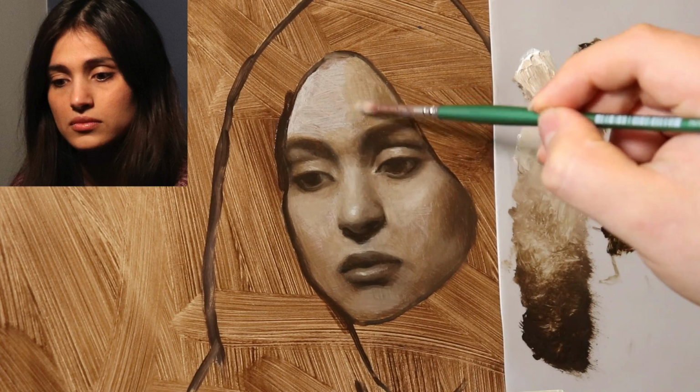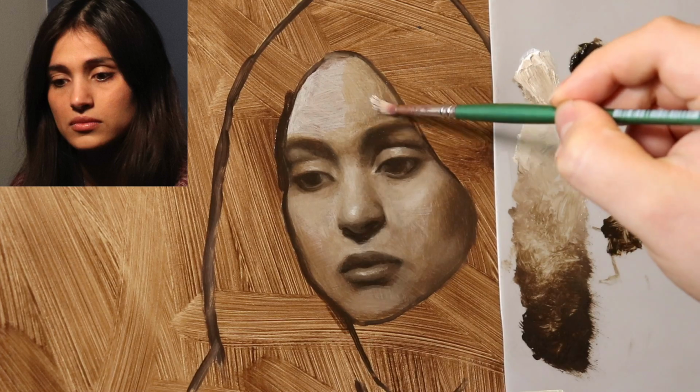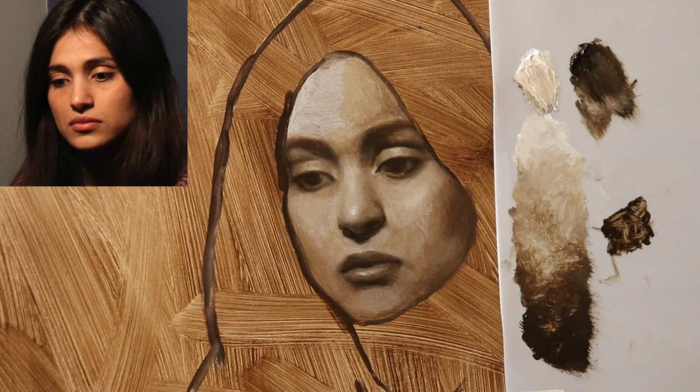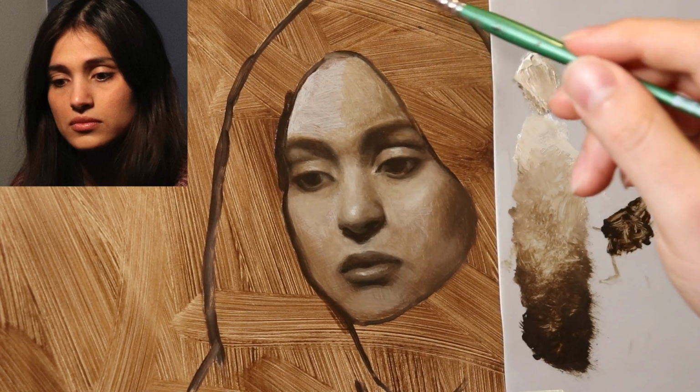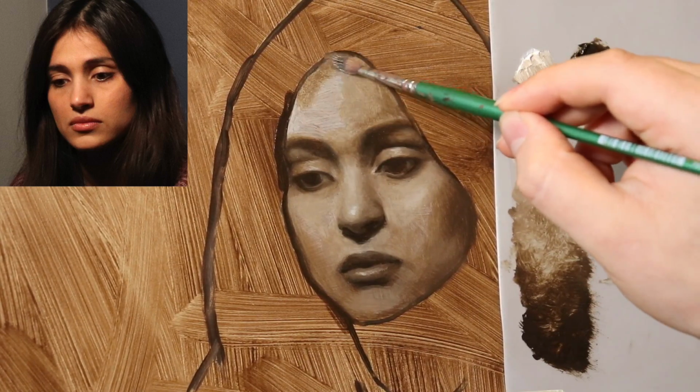Very clean gradation of tone here. It's going to get darker here as it turns away from the light.